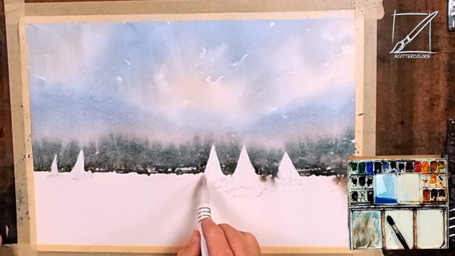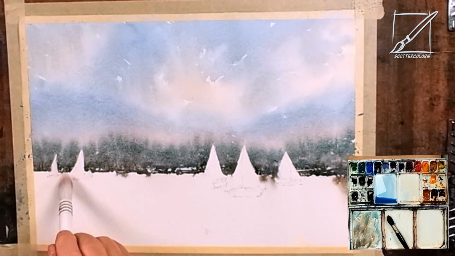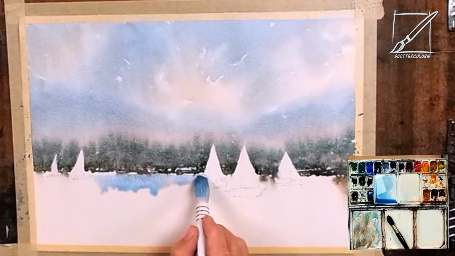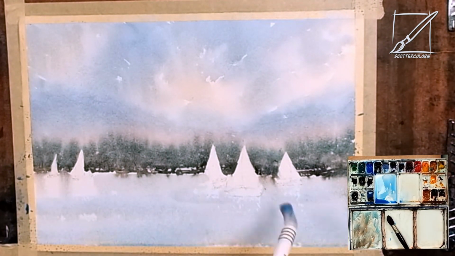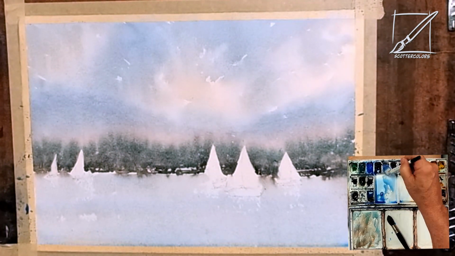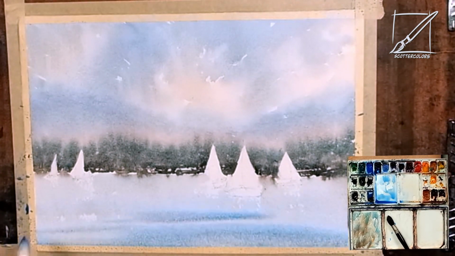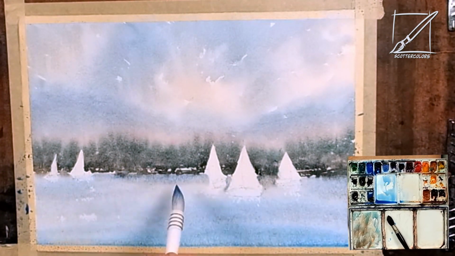Okay, starting with clear water, we're going to lay in the foreground, just touching the horizon here and there and letting it bleed through. We'll come back in with some of the cool sky color that was left over, and then we'll darken that up and start building the water depth as we come to the foreground.